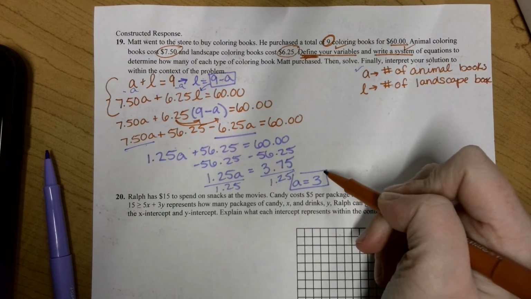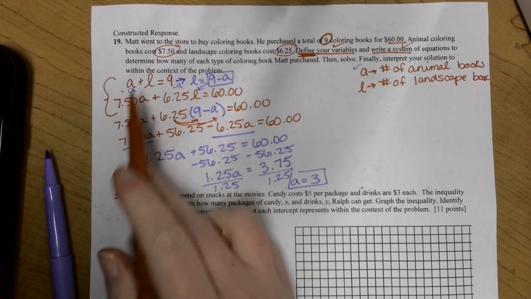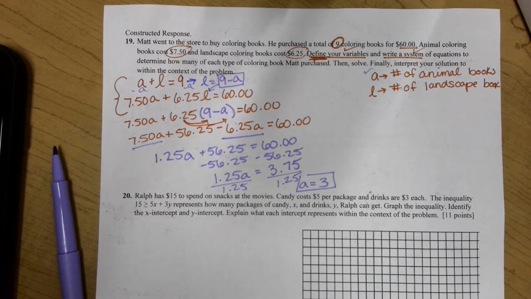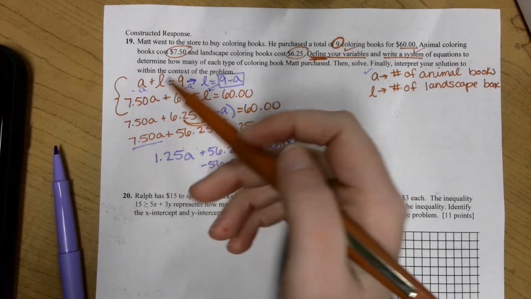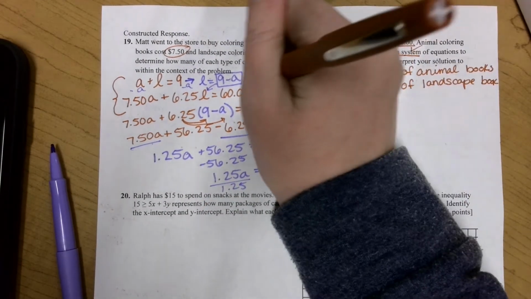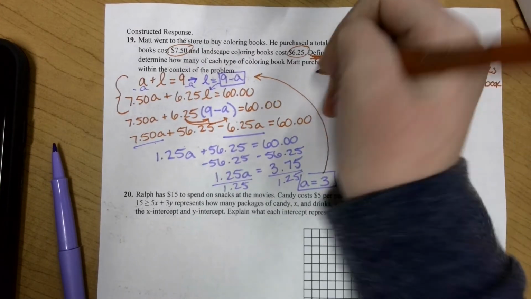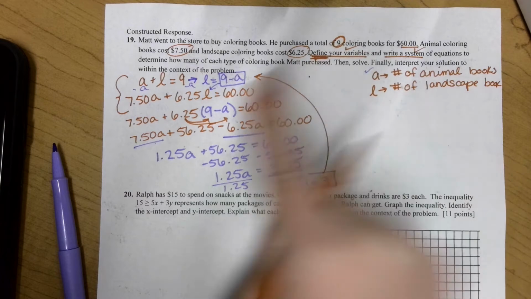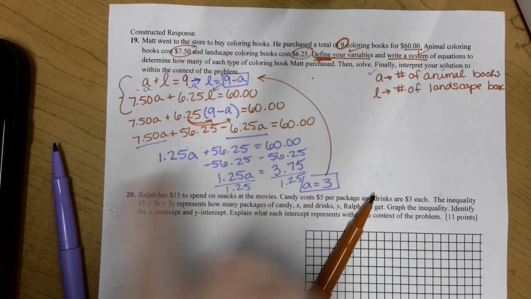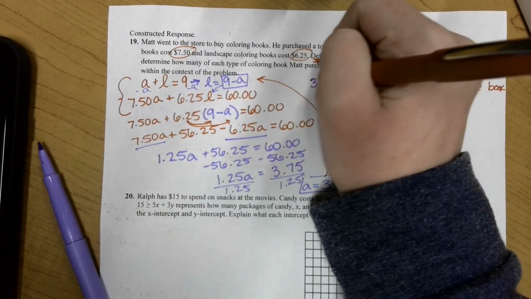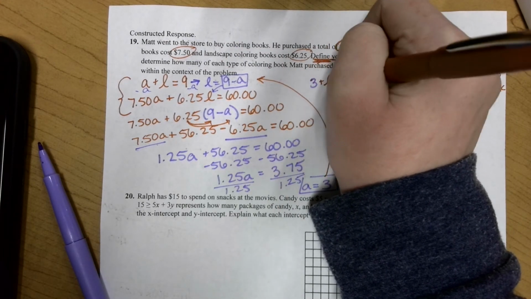So I'm going to take this A and plug it into either the top or bottom equation. If you feel strongly about plugging into the bottom equation, go for it. I'm not doing that. I'm going to the baby equation at the top because it's a lot easier. But if you feel like it, go for it. All right, so instead of A, we're going to substitute it with 3. So we have 3 plus L equals 9.